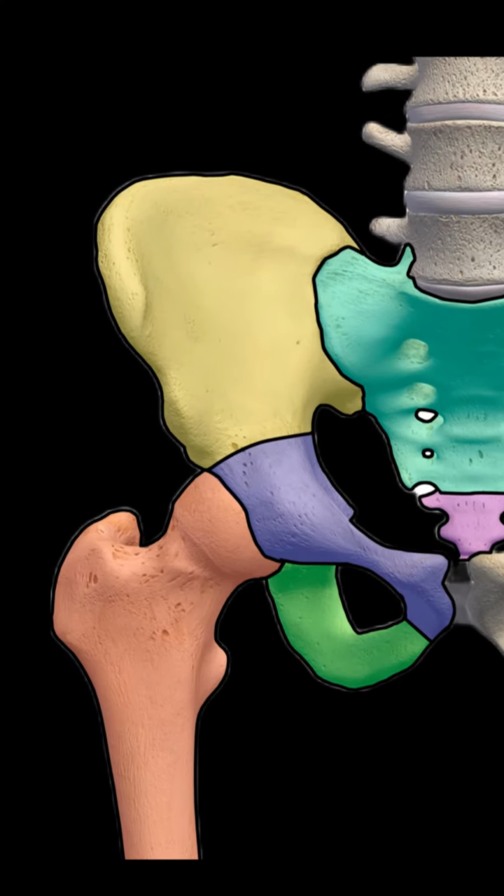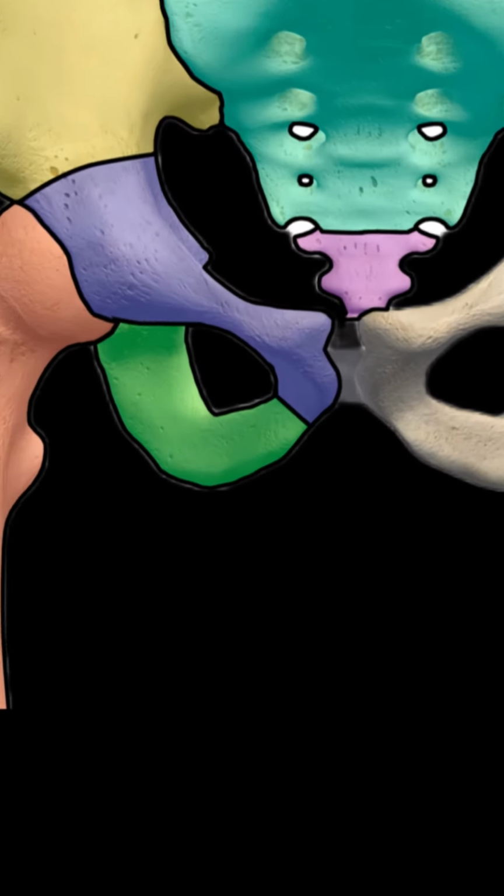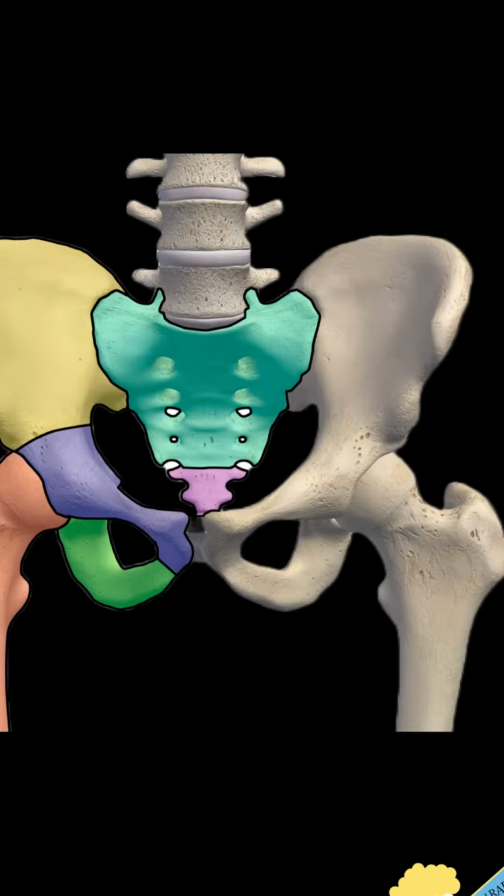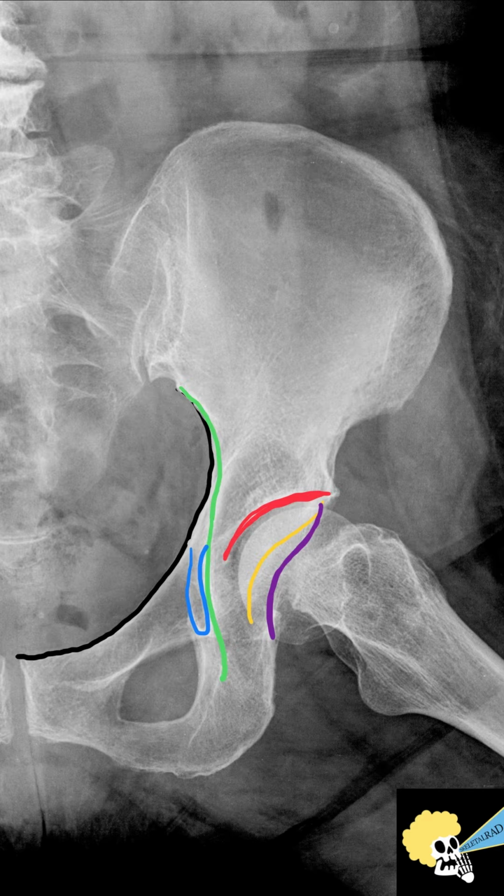The iliac bone, the pubic bone, which is the anterior aspect of the obturator ring, and the ischium, which is the posterior aspect of the obturator ring. When they fuse together, they form the acetabular fossa. So let's talk about the linear landmarks of the pelvic radiograph.